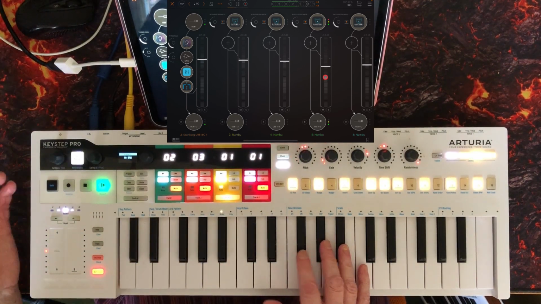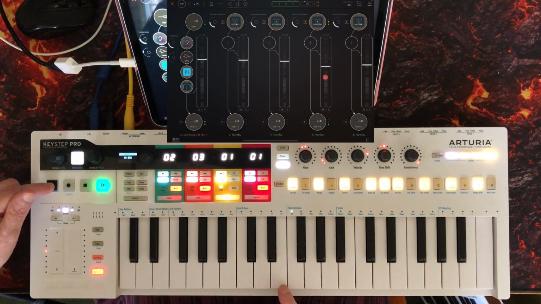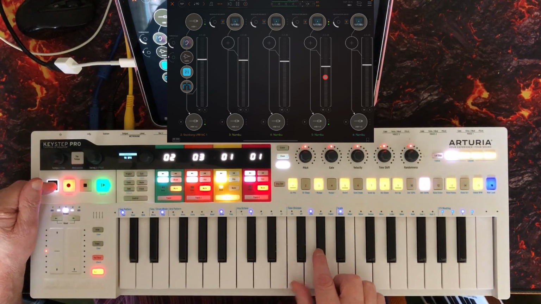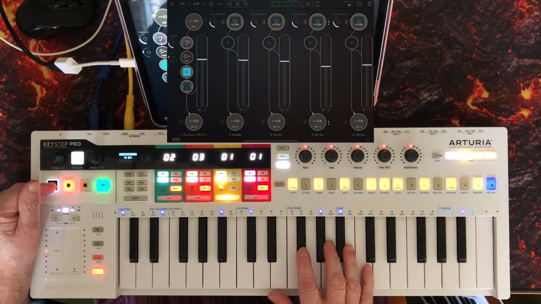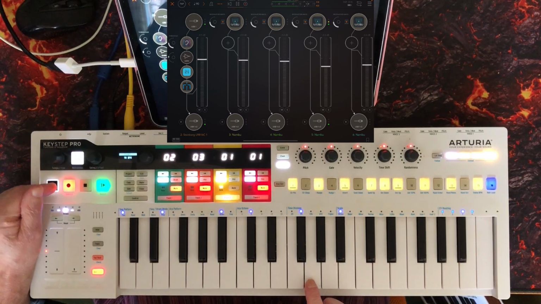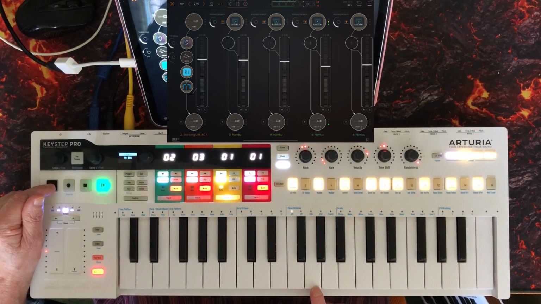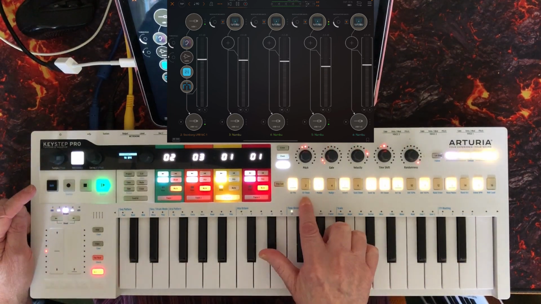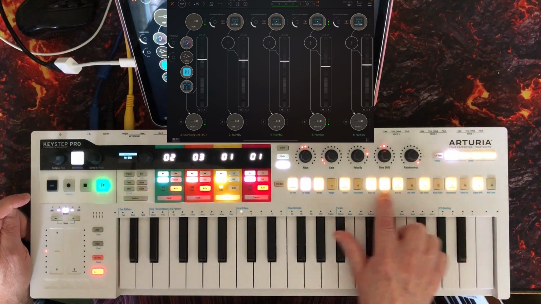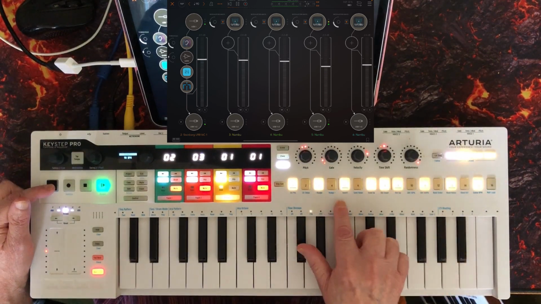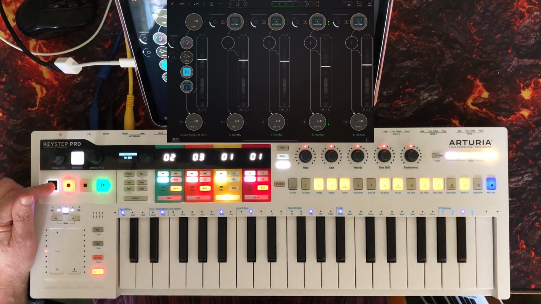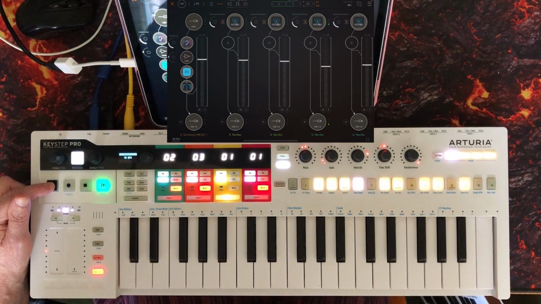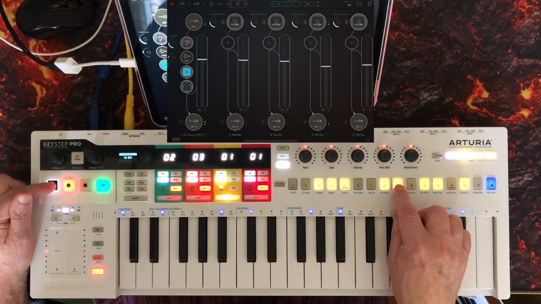But then I could say, well, I'm going to mess this up a bit. So I'm going to hold shift and choose a different time division. Slow it down. Go back to normal. But I've also got all these controls underneath these strips here that are all in blue. And if I hold shift, I can activate any of those. So random order. Octave up.